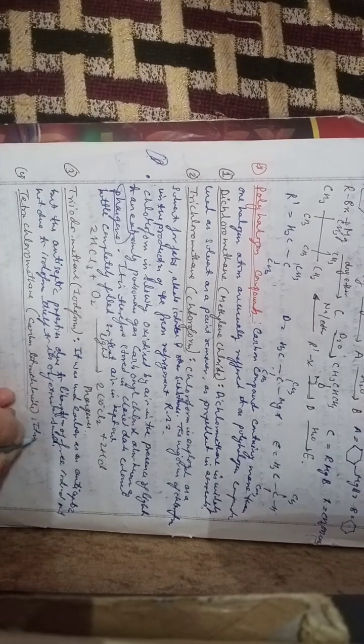So we'll go for the same, a summary of it: propellants for aerosol cans.